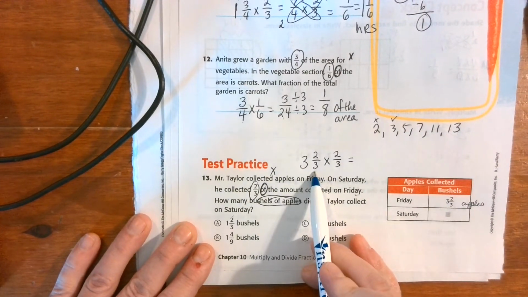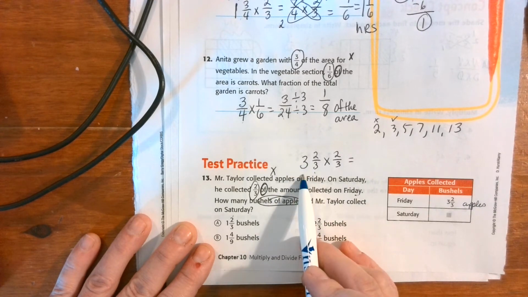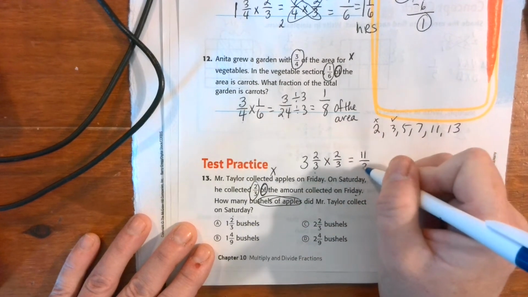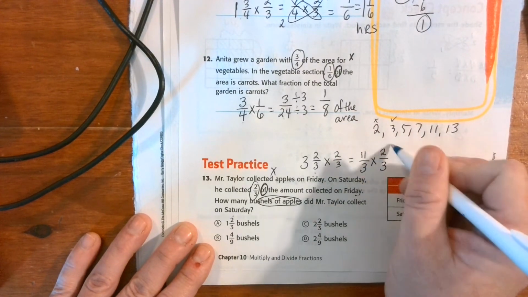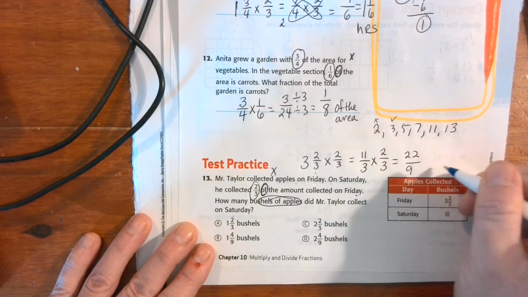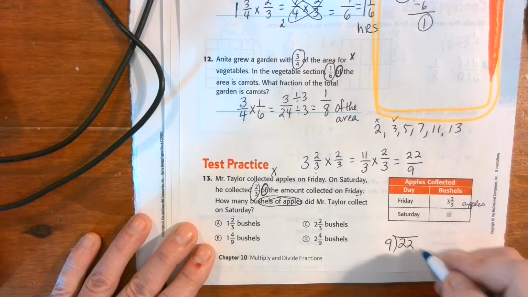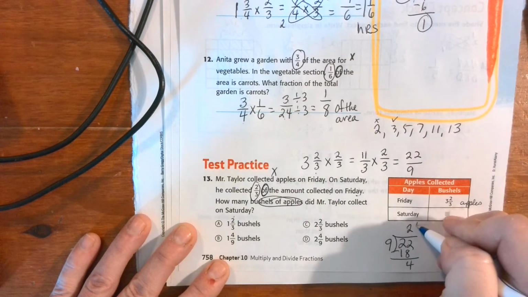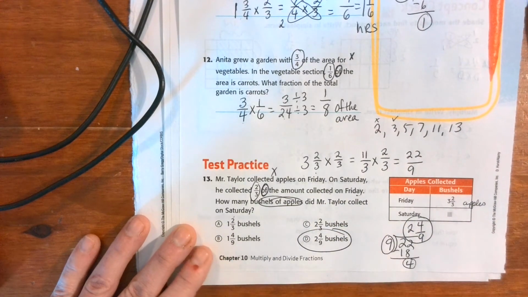All right, I need thirds. So I have 3/3, 3/3, and 3/3. 9/3 plus 2/3, 11/3 times 2/3. Can't reduce anything. 11 times 2 is 22. 3 times 3 is 9. 22 divided by 9. 9 goes into 22 2 times. There are 4 left over. We take the remainder and we write it over the divisor. Bushels, D.